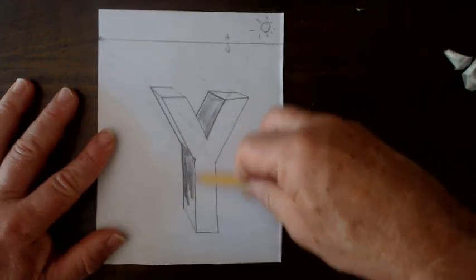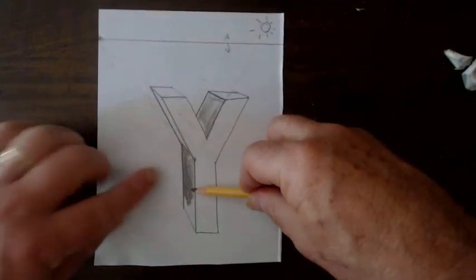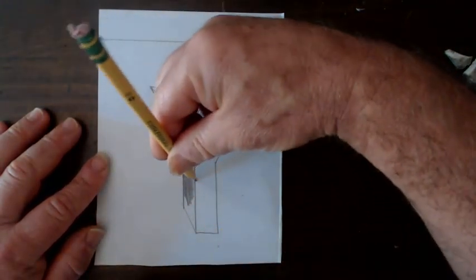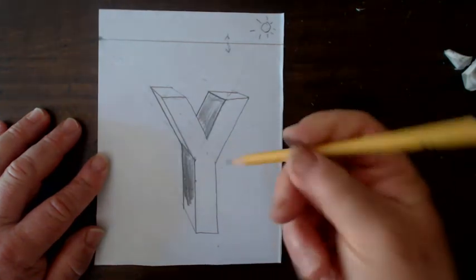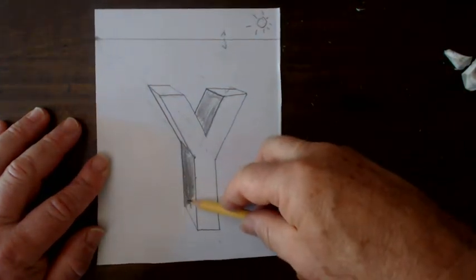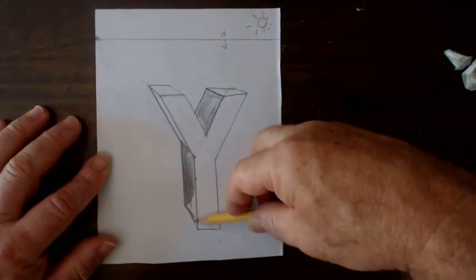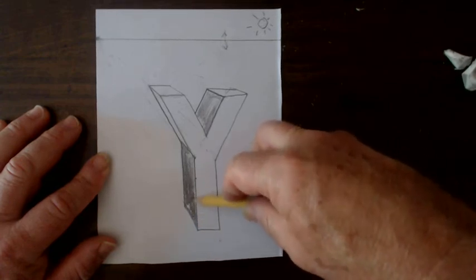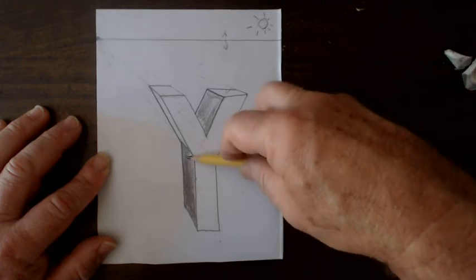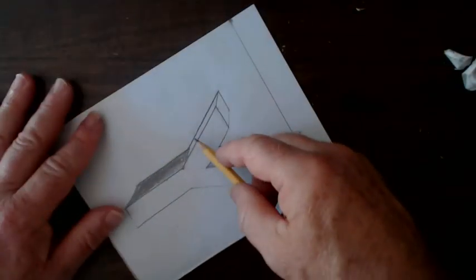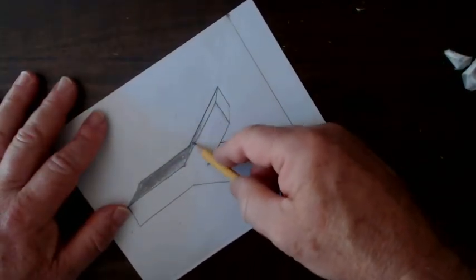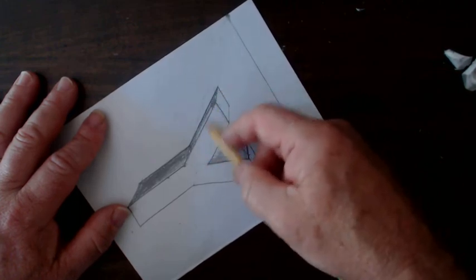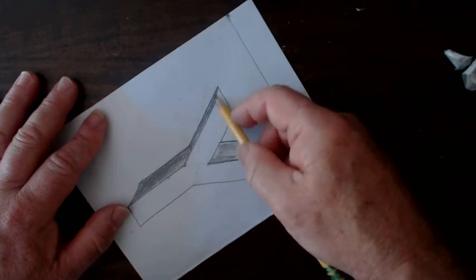Notice I'm using the side of my pencil, not the point. I like using the side because not only does it cover more territory faster when I'm coloring in, but it doesn't dig into the paper. This will make it easier to smear the marks and hide the fact that there are marks there. Make it look like it's just a nice area of tone with no individual marks.